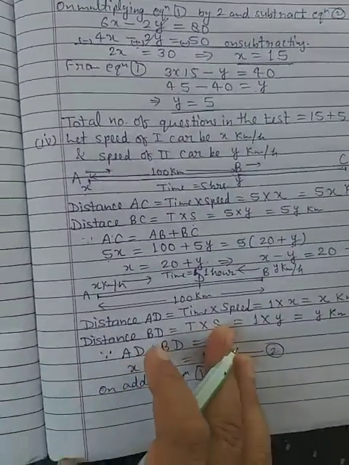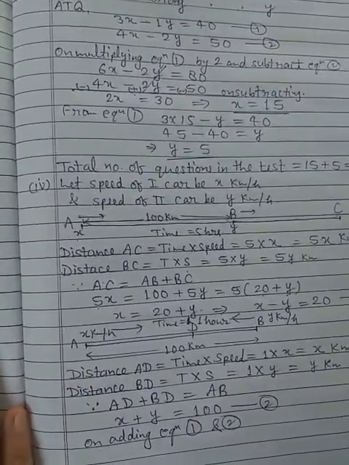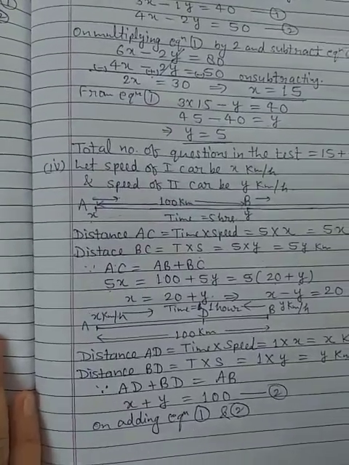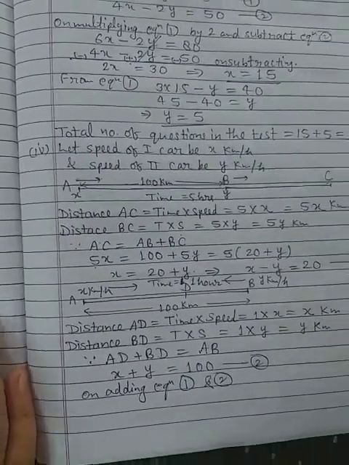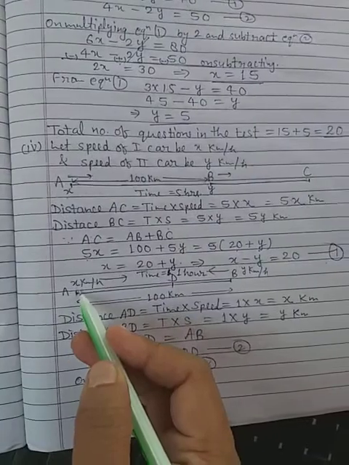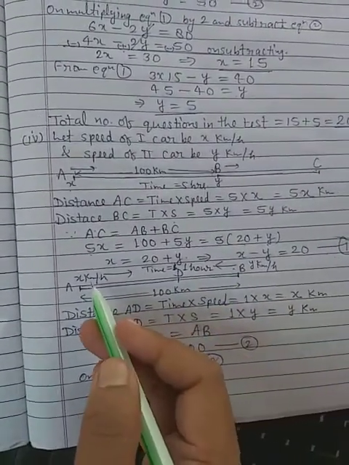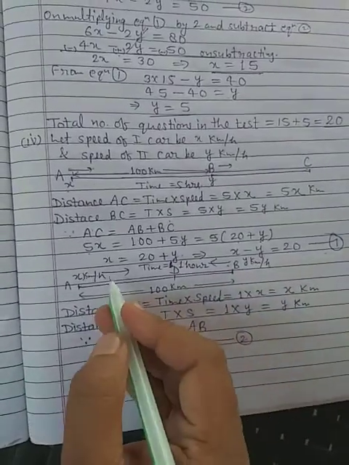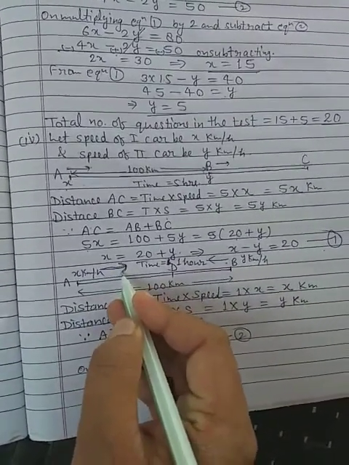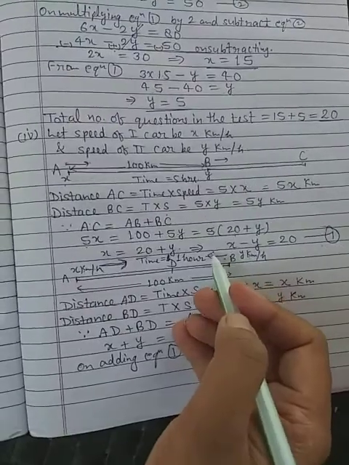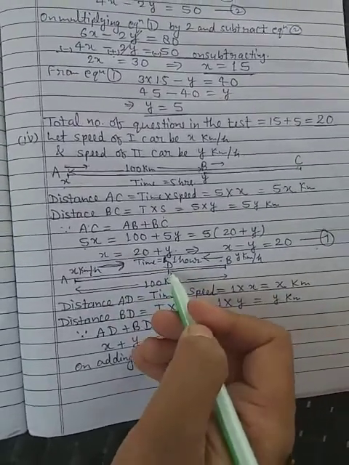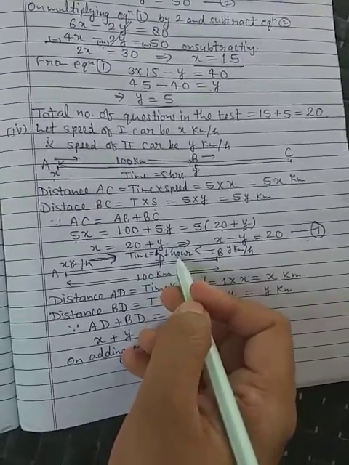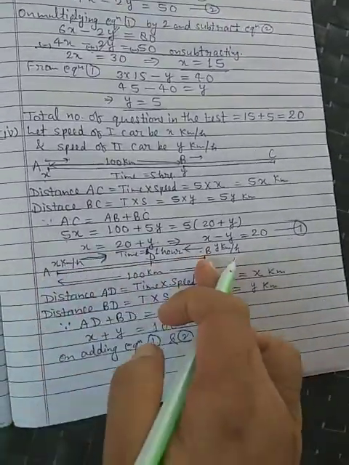Now in second case, it is given that if they travel towards each other, they meet in 1 hour. Again we draw a diagram of line AB. Here first car speed x km per hour, second car speed y km per hour. The first car moves to the right side, and the second car moves to the left side. They meet in between AB, so we assume here at D they meet. Time is given 1 hour. Now AB is 100 km.